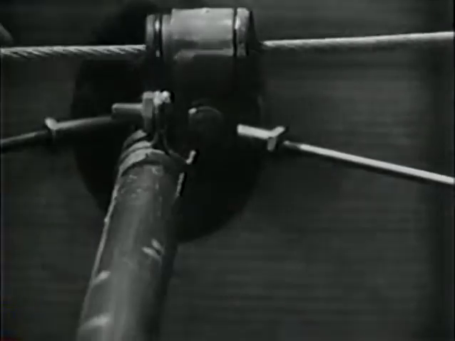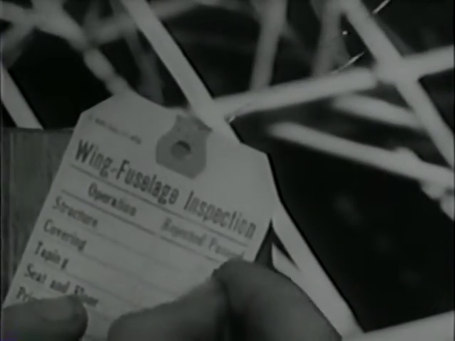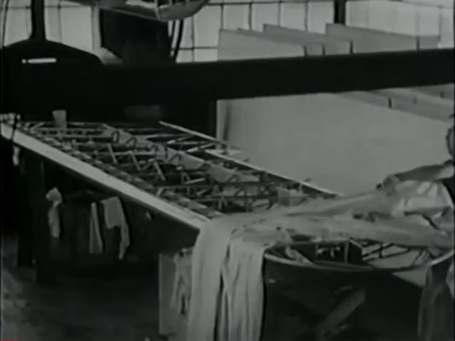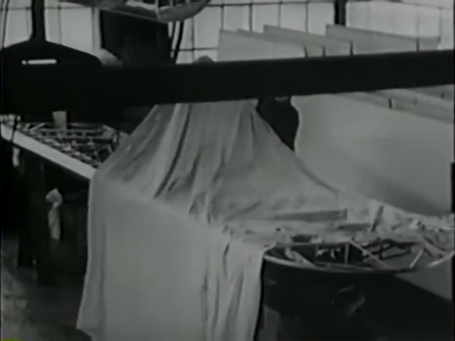The wing structure must be thoroughly inspected for alignment before covering. Safetying devices, cables, bolts, guides, and wiring all must receive an OK at this point.